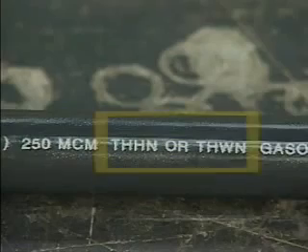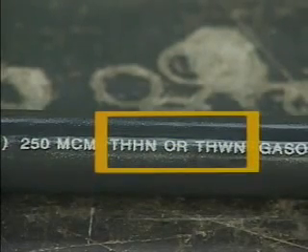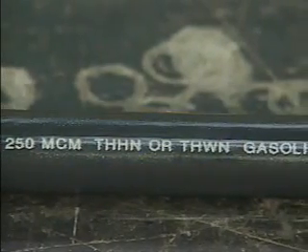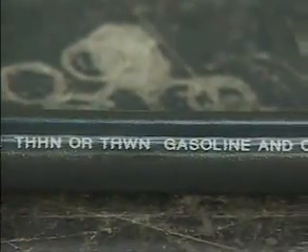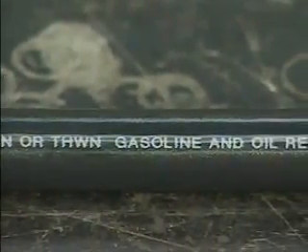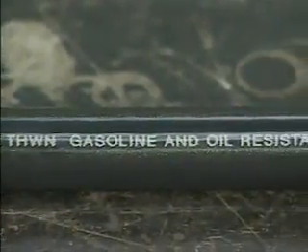The NEC requires a letter code designating the type of insulation to be stamped on the outside of conductors. Letter codes represent specific types of insulation that are designed to hold up under specific environmental conditions.